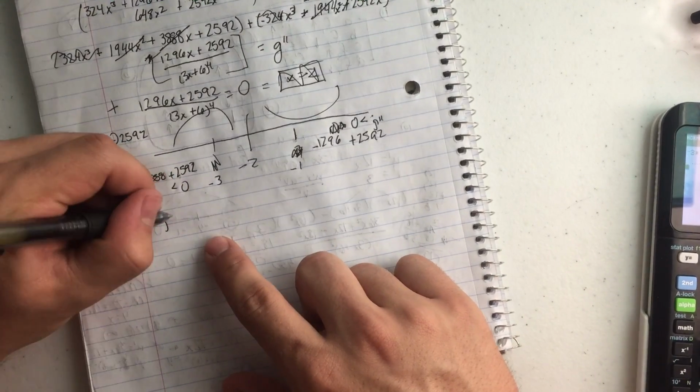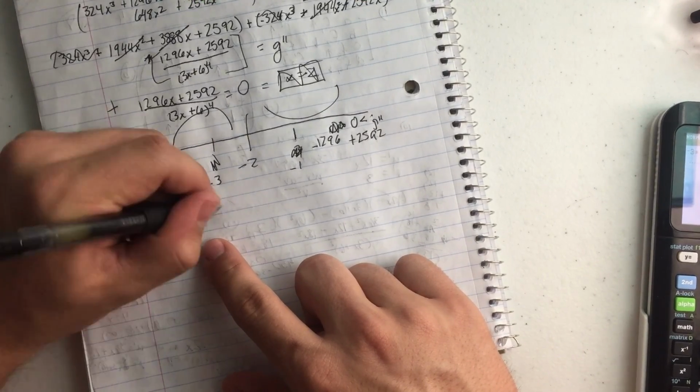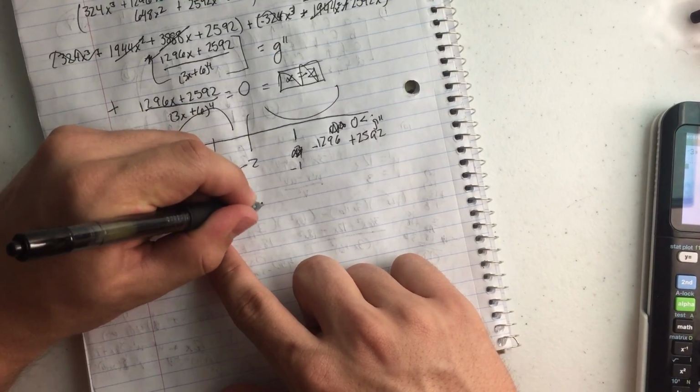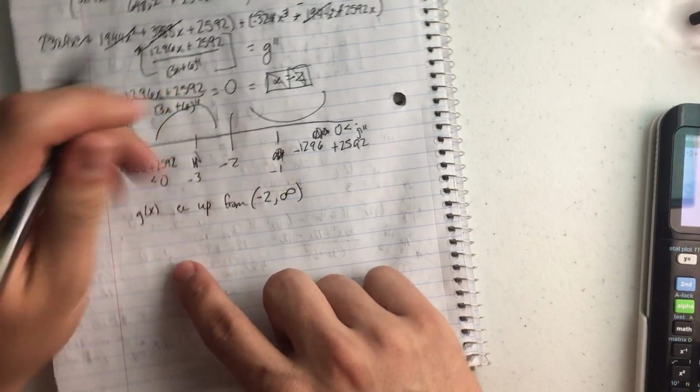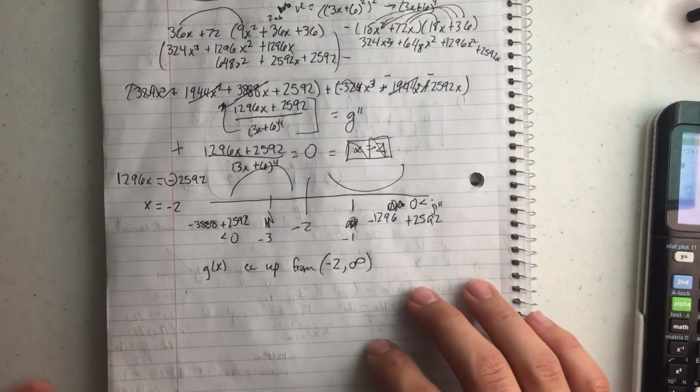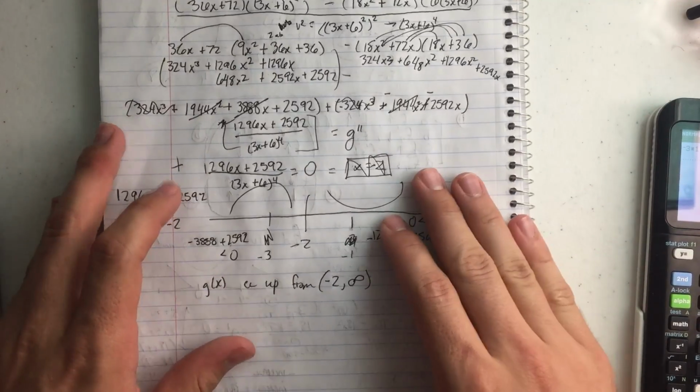So g of x is concave up from negative 2 to infinity. And so that's kind of how I do that problem. I know it's long-winded, there's a lot of work, but nothing complicated. I hope that was helpful.